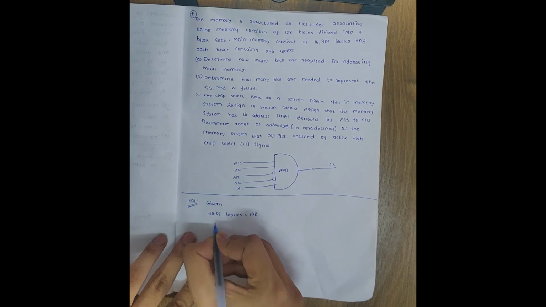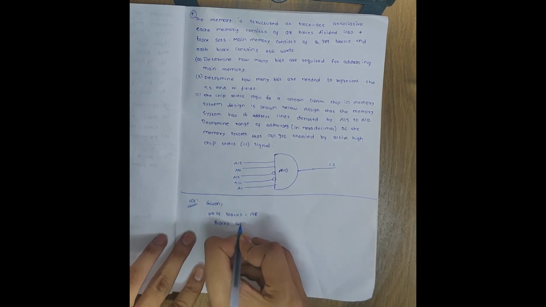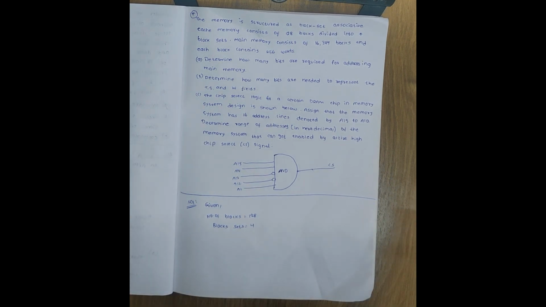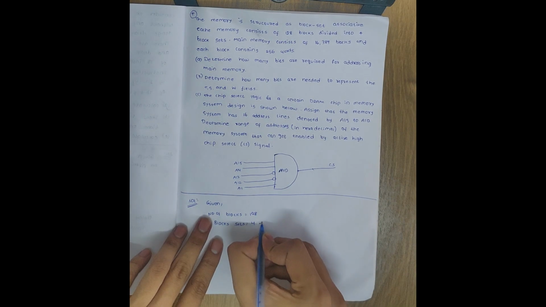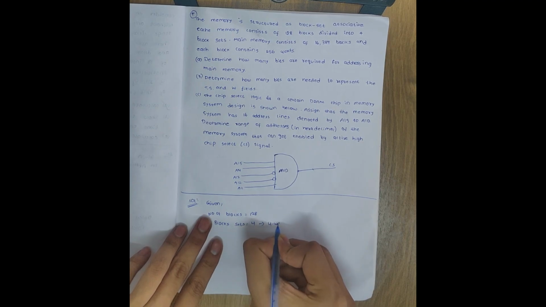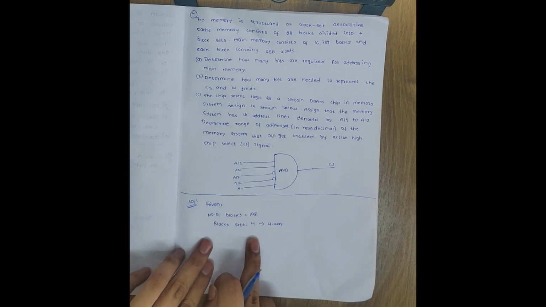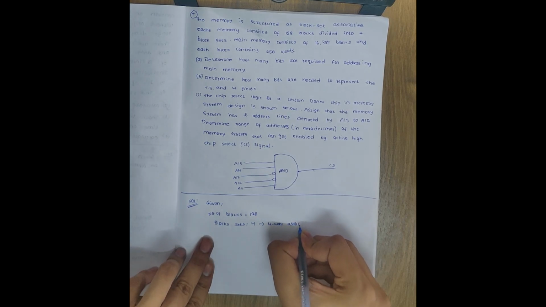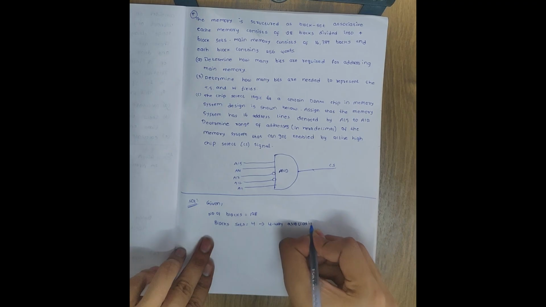We have how many block sets? Block sets is equal to 4. Okay, and with these 4 block sets we can say this is 4-way set associative. As the blocks are divided into 4 block sets, we can say 4-way set associative.